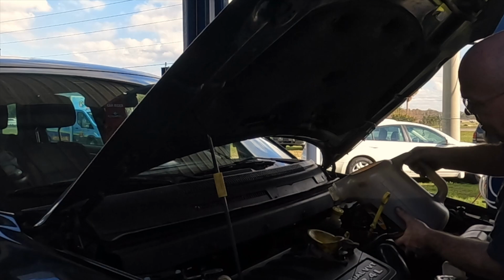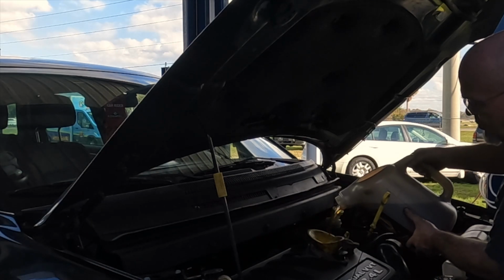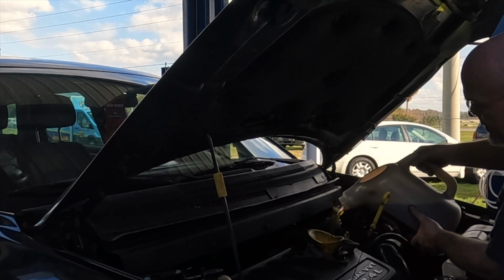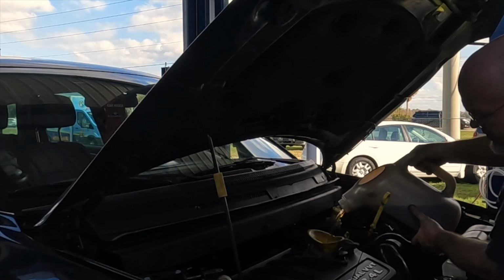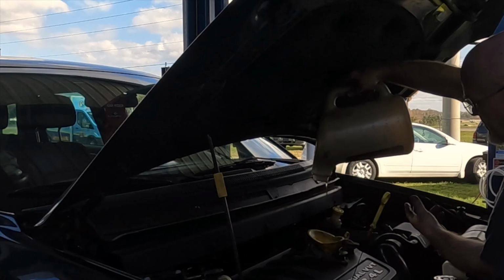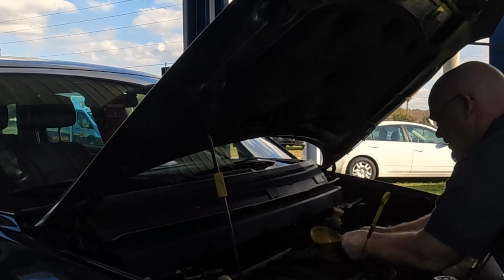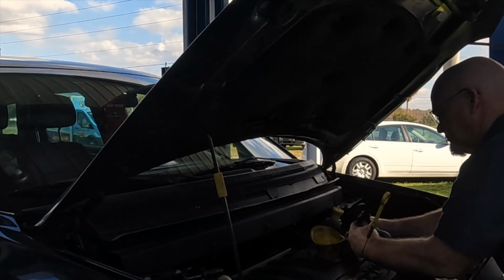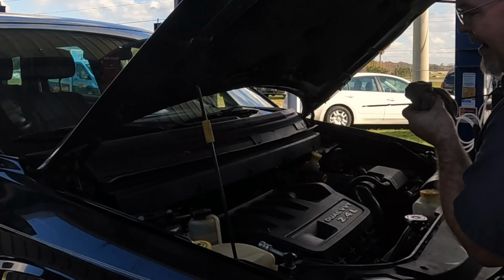4.5 quarts of juicy goodness. Coming your way, baby. It's going to be okay. We brought you to the brink of death. And hopefully we'll bring you back. Need some of the sludge off the oil cap. Let's see what the oil level looks like. Right on the full line.